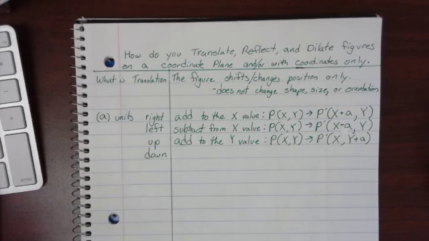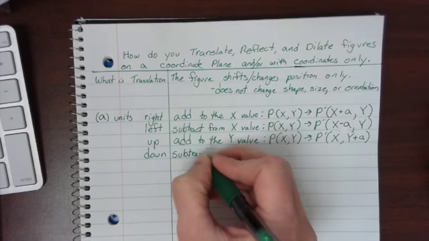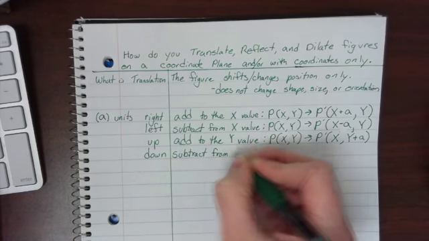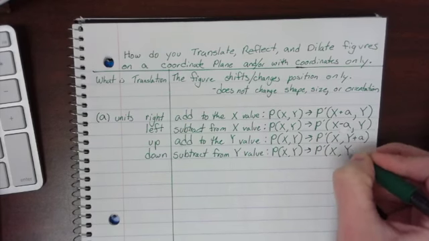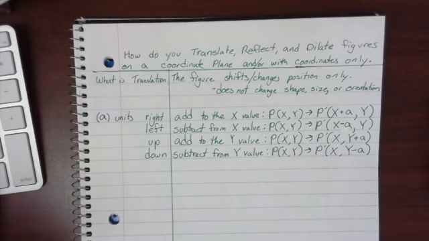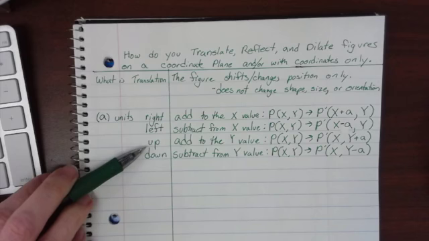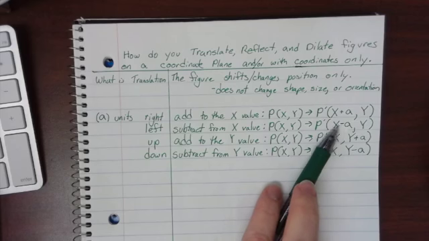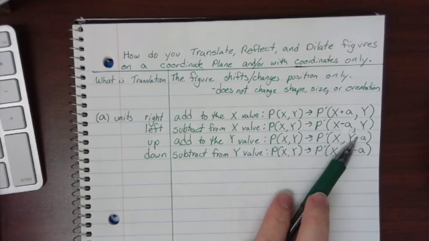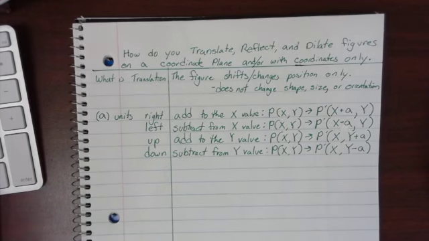And if you are translating down, that means you are going to subtract from the Y value. Remember, A is that shift downwards. Now, oftentimes they have you do both an X and a Y shift. So you might be shifting left, so you subtract from X, and you're shifting up, so you add to your Y. You can do those in the same step if you want, or you could do one and then the next translation.